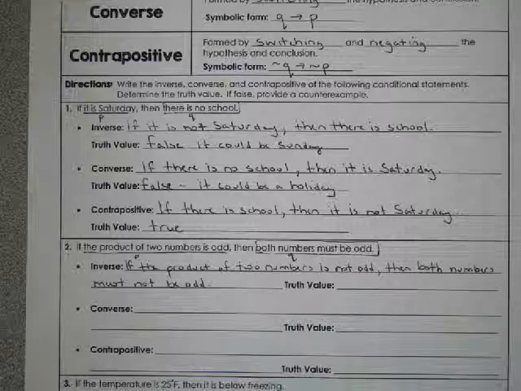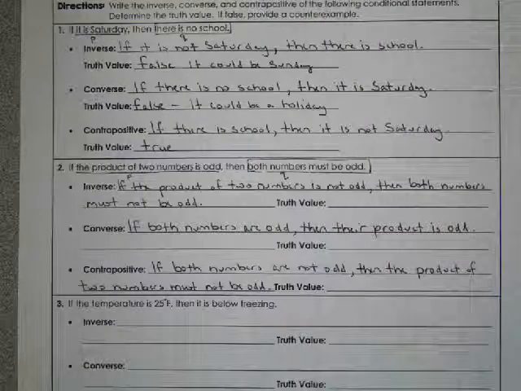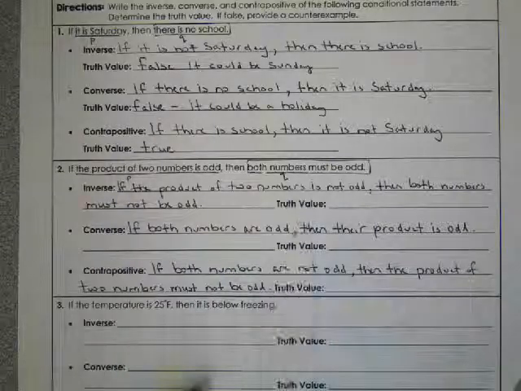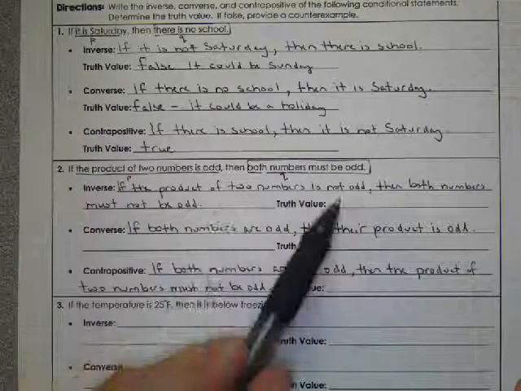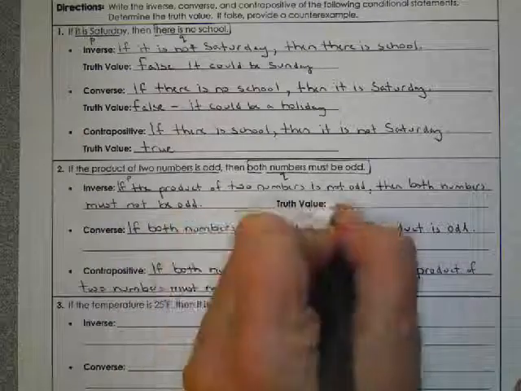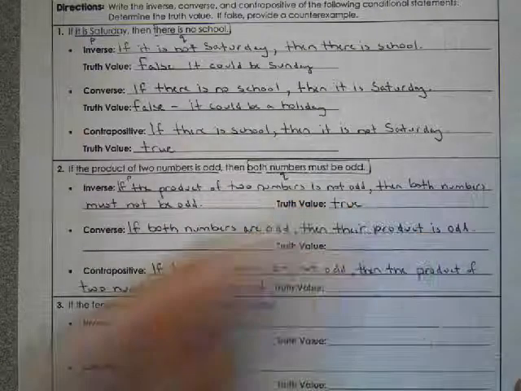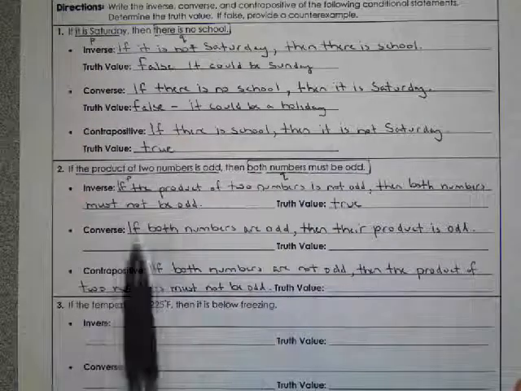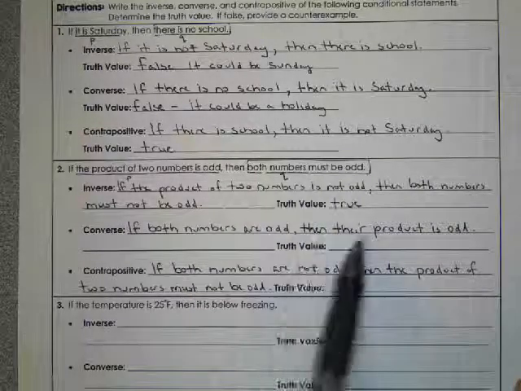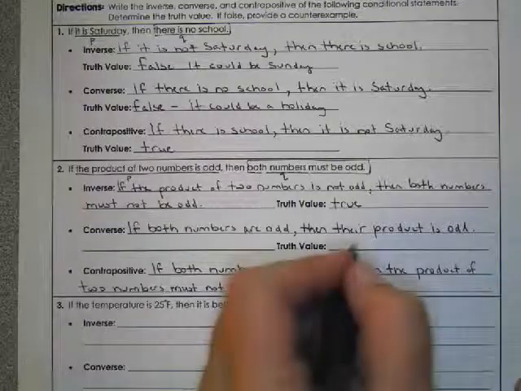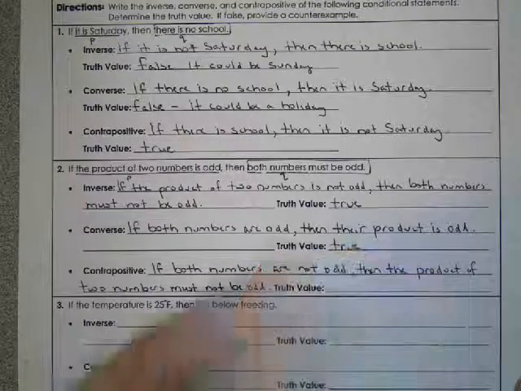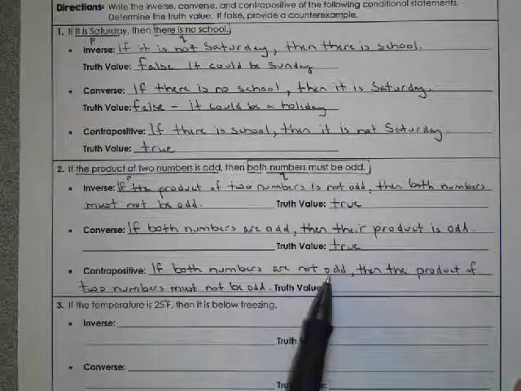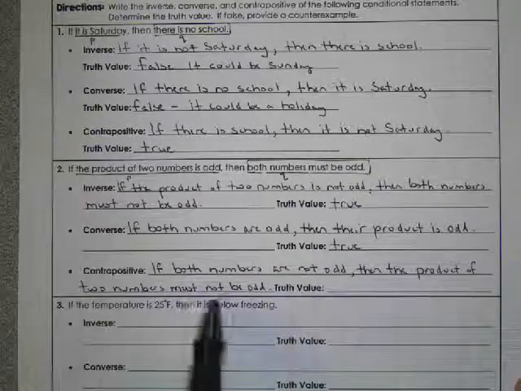So, for the inverse, first of all, the truth value, if the product of two numbers is not odd, then both numbers must not be odd. That is true. The converse, switch the original. So if both numbers are odd, then their product is odd. That is true. And if both numbers are not odd, then the product of two numbers must not be odd. That is also true.